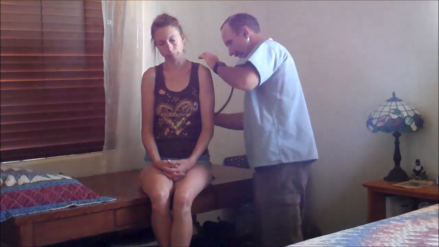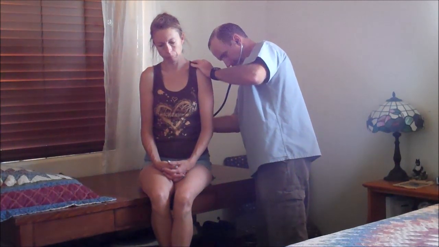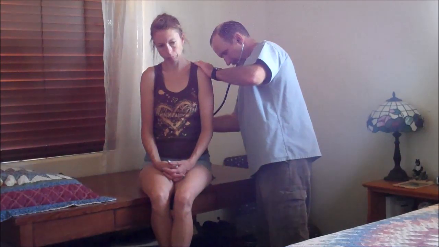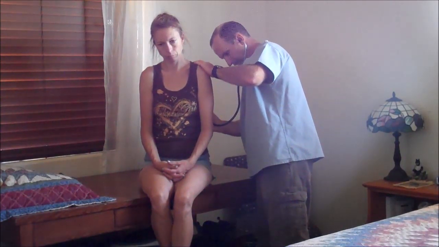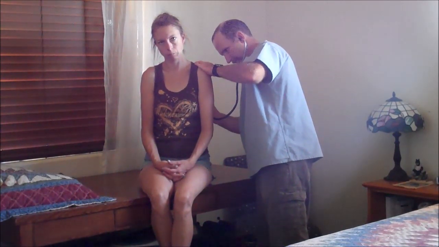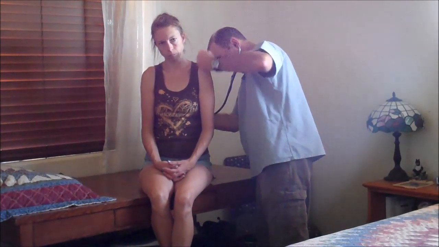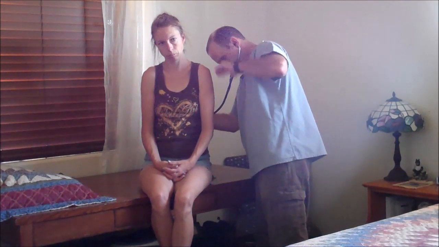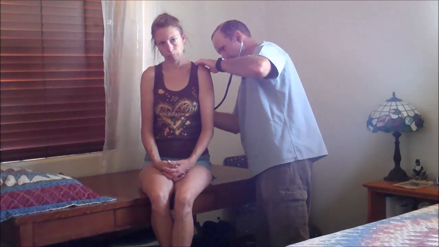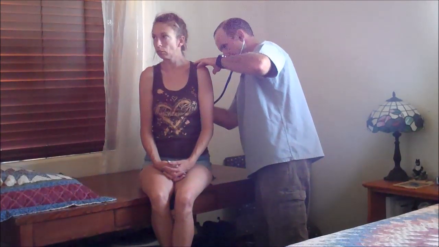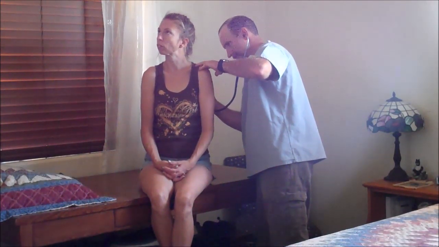Now that I've percussed the back, I'm going to go ahead, take a quick listen here to my lung fields in the back. I always like to start low, just breathe for me. Start low, working my way up. And comparing side to side, moving up through our fields. Another breath. Now listening over the scapula.